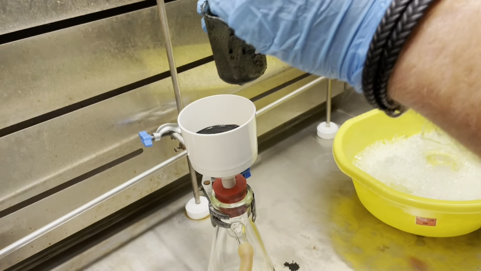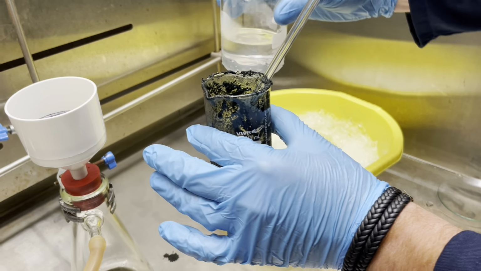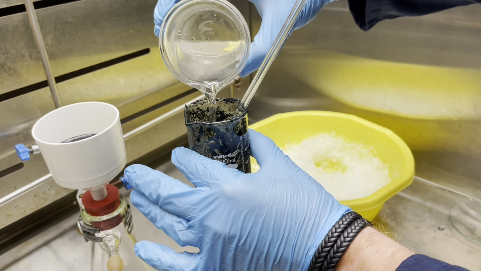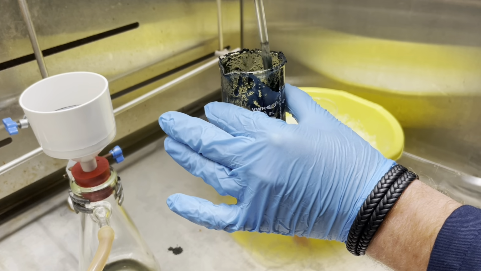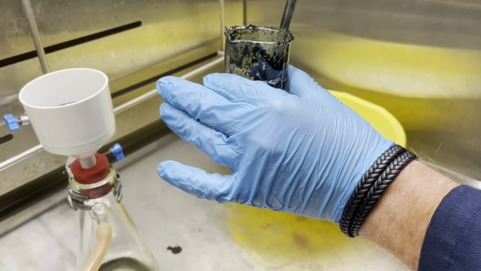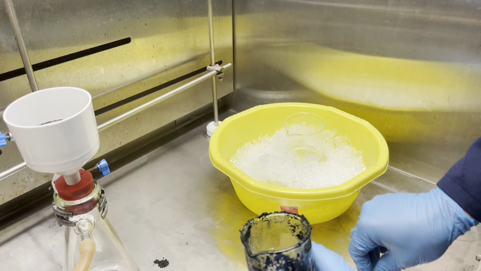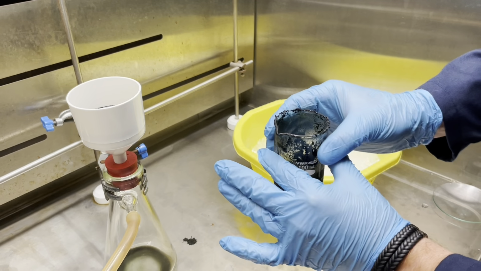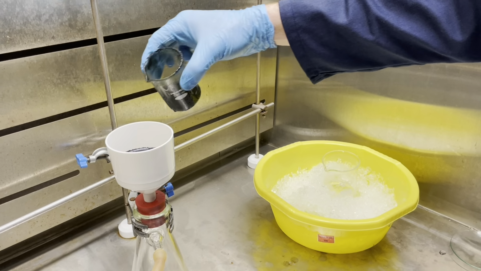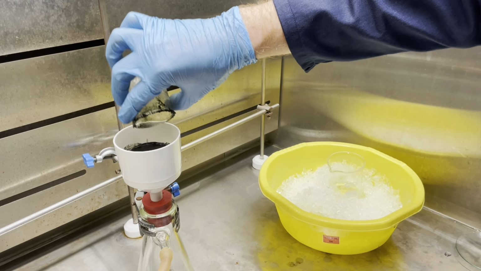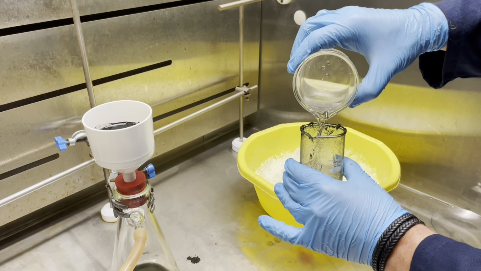If you were not able to transfer all your product in your initial transfer, use some of your washing ethanol to transfer your product from your reaction beaker to the funnel. You can use your stirrer rod still for these purposes, as illustrated here. Do not place your stirrer rod down on your bench. Leave it in the beaker. You can continue this process until you are satisfied with the yield you have obtained.